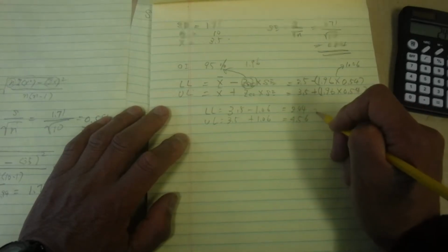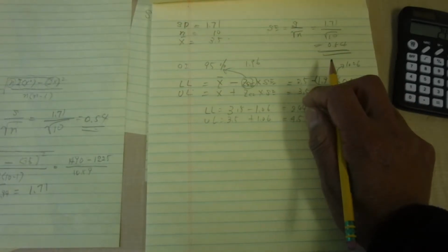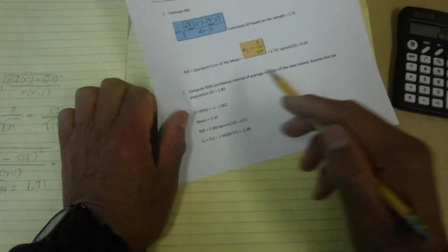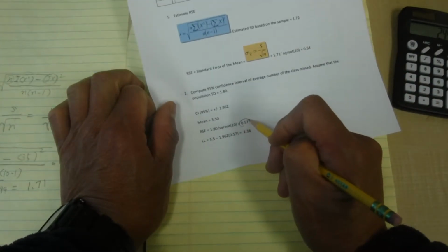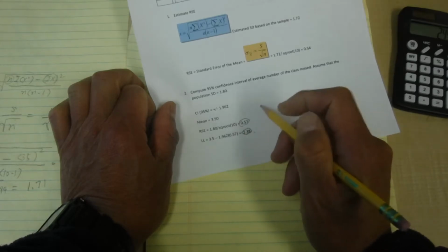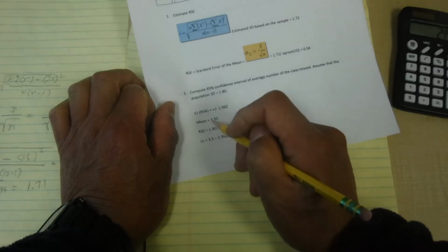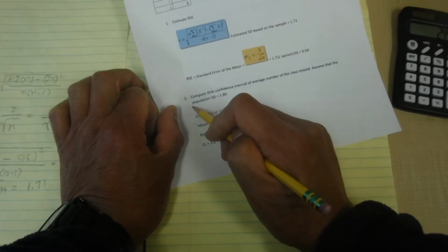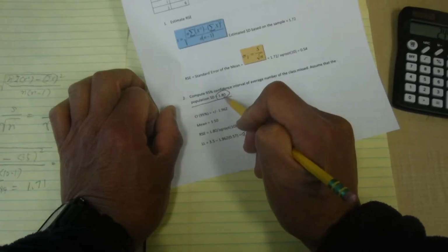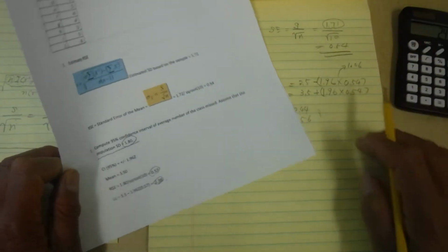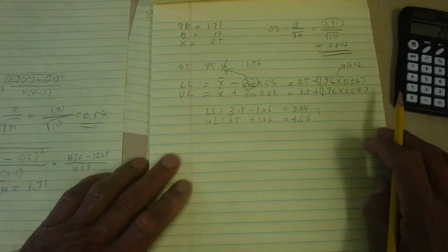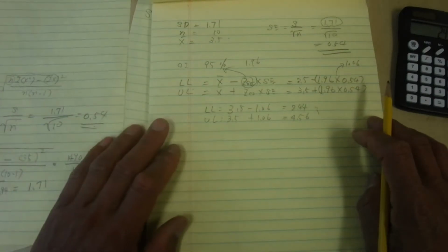These numbers are slightly different from the numbers in the answer key for the practice computation here. The reason why it's different is, look at this. Here we use the population standard deviation of 1.8. Here we use the population standard deviation of 1.71. That's why it's different. But that's okay because it's different numbers.